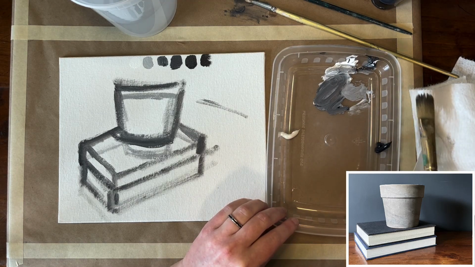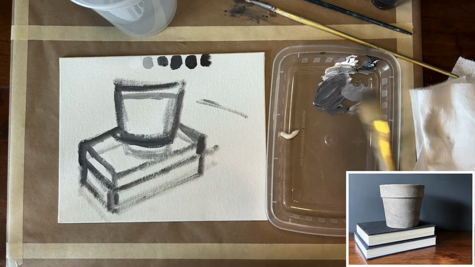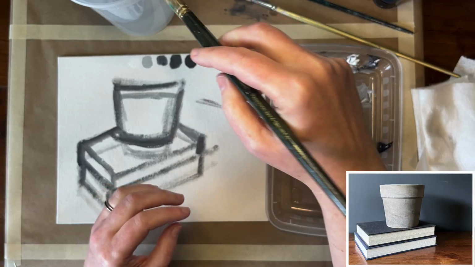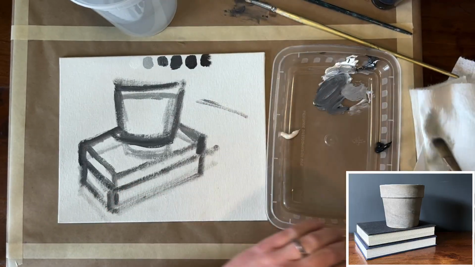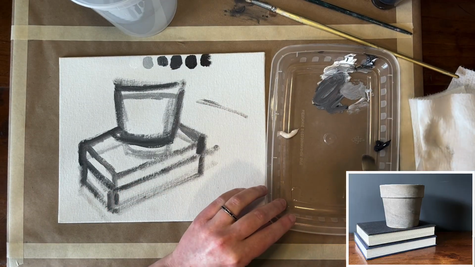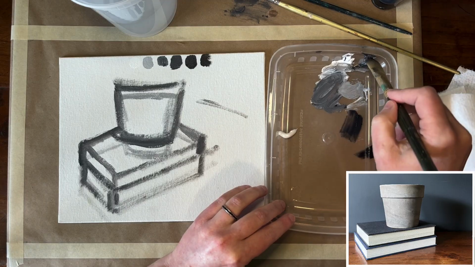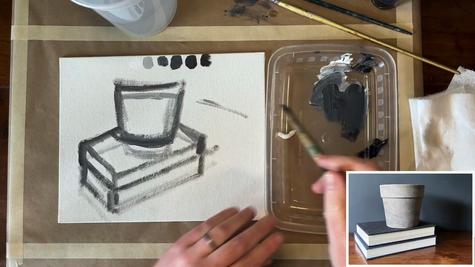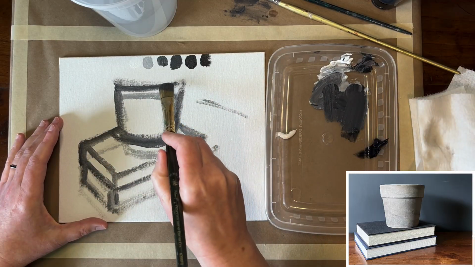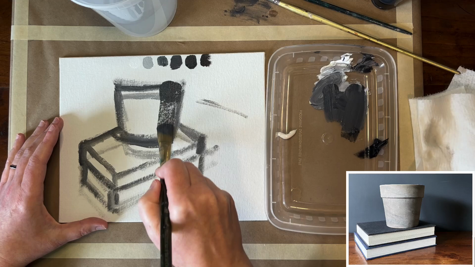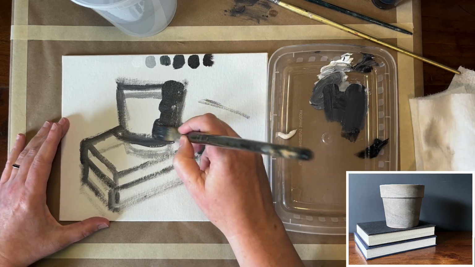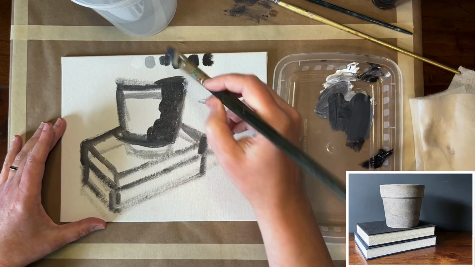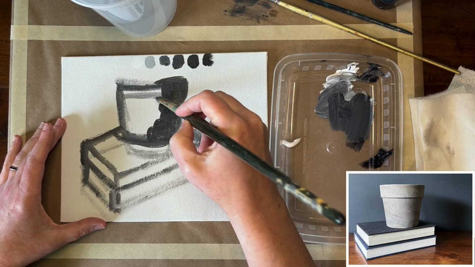So I'm going to start with some of the darker tones. I'm not going to make it super dark because we're going to keep doing it in layers and get darker and darker. So I'm adding a little bit of water. I'm going to take some of this black that I had before and do a dark gray, and I'm just blocking in, and this whole side of the pot is in shadow. As I'm doing it, I'm refining the shape just a little bit using the edge.